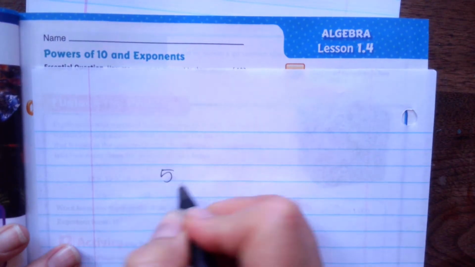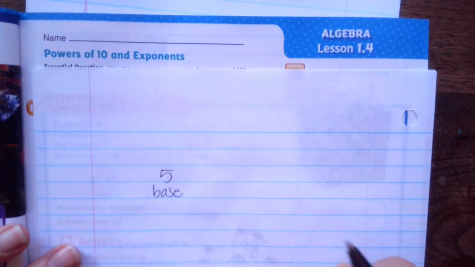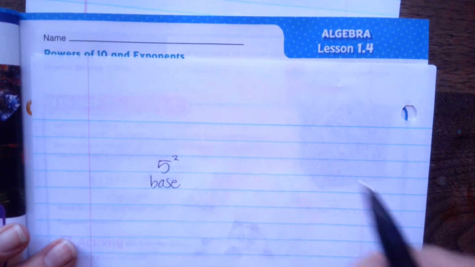Yes, honey. Oh, we're not doing any more of the powers of 10s. Yeah, but I want to make sure you understand it.